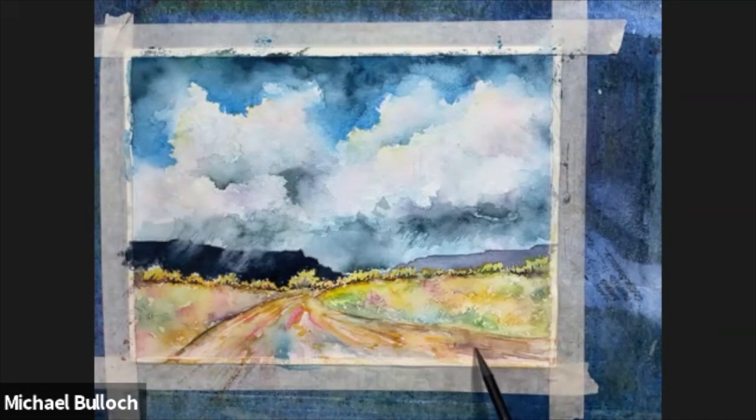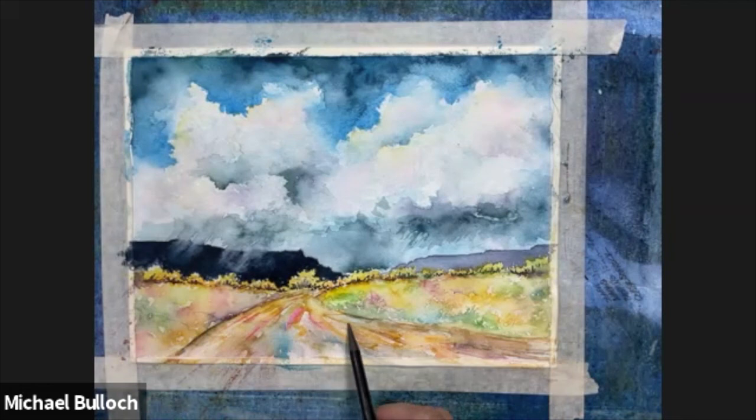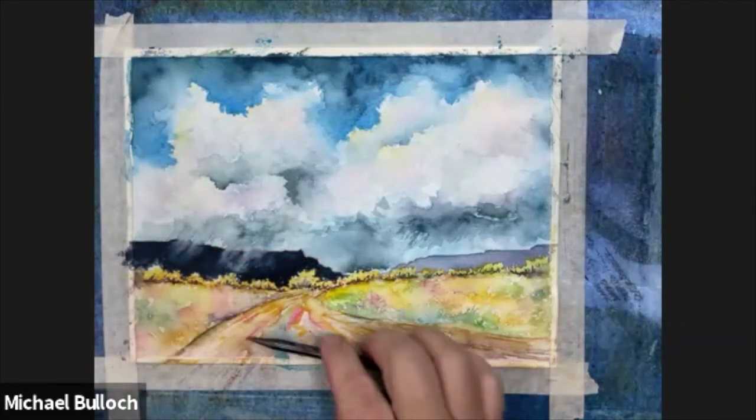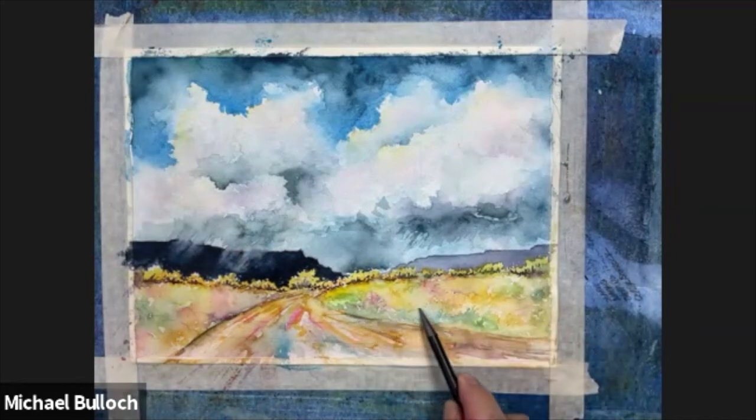Maybe, I don't know, somewhere like that. I don't want to go into the corner. So maybe I have a bit there, and then maybe there's another little bit that comes down here, comes across the road. You can see I'm curving it here, but when I get to the road, it's mostly straight. And then it'll maybe curve back up.